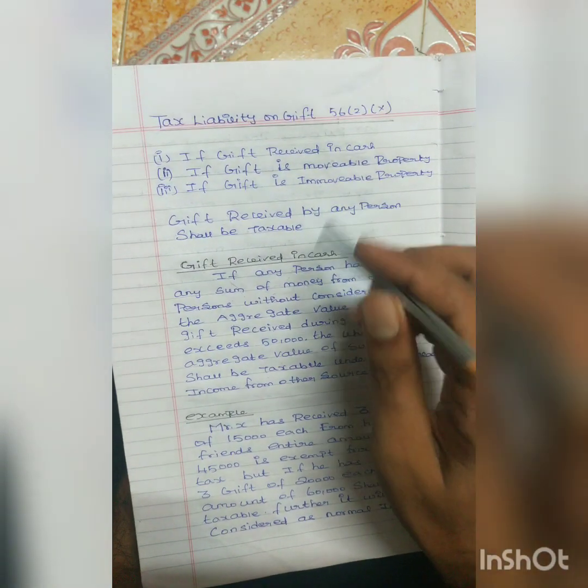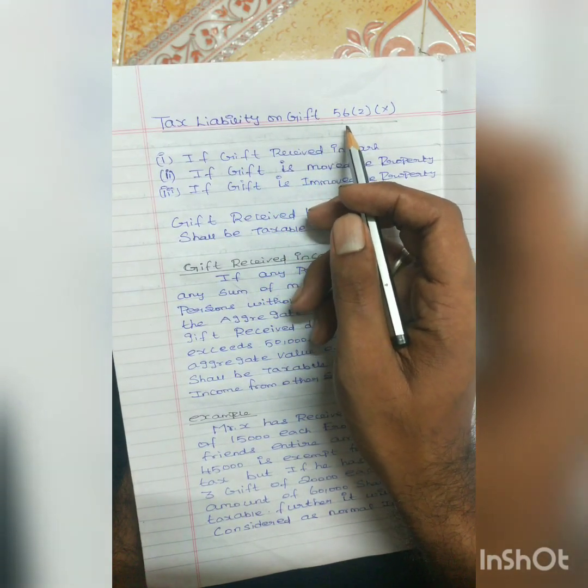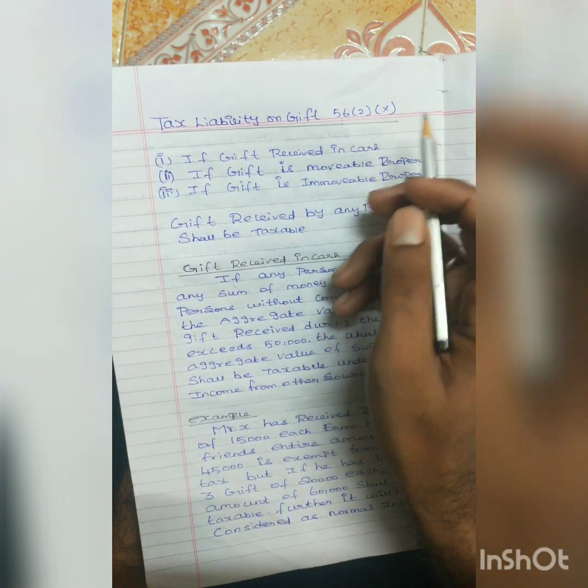Hi friends, welcome all. Today let us discuss the topic tax liability on gift. Tax liability on gift is dealt with in Section 56(2)(x).